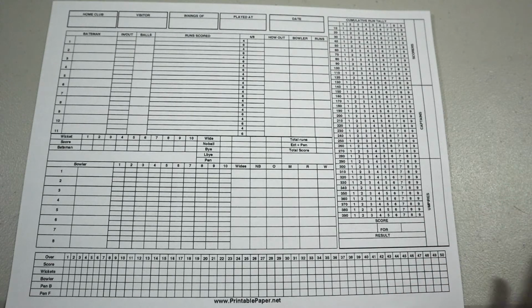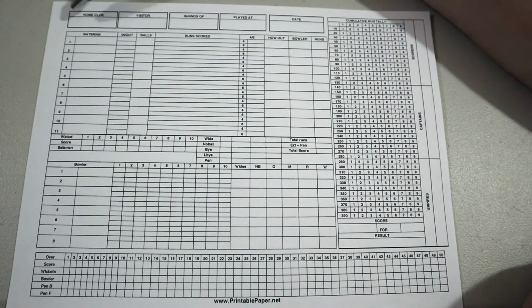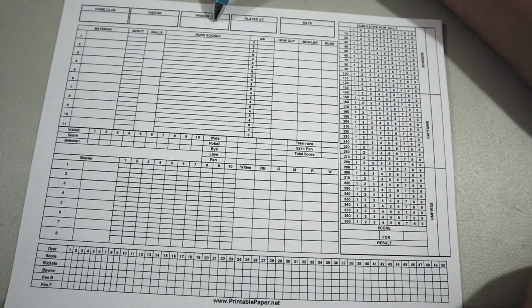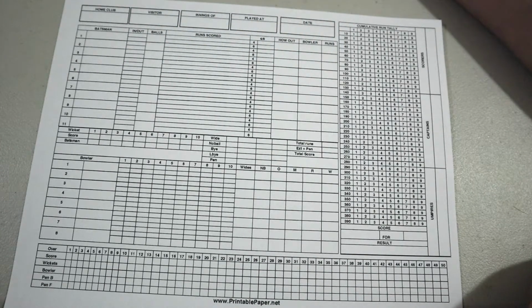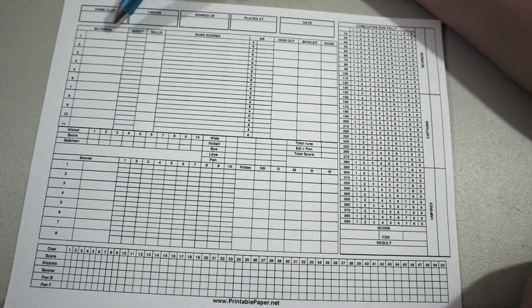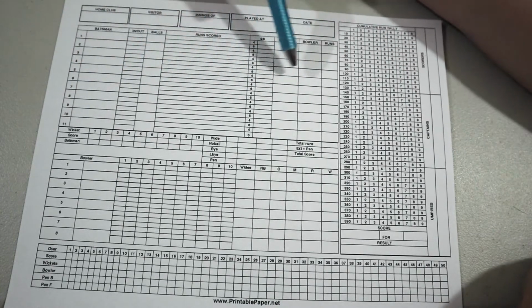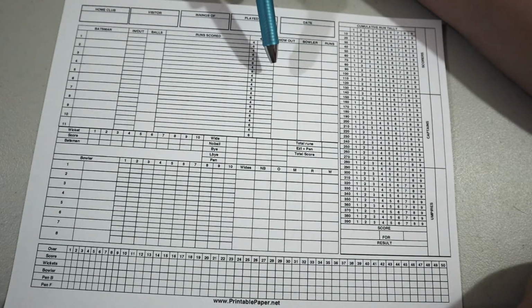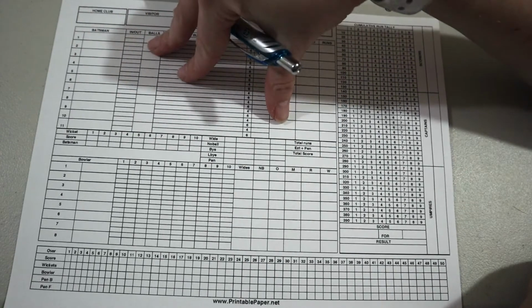So we're going to start with what each section is. This first section up top here is kind of where you put all the game information. So who's playing, whose score sheet this is. You'll do 2 of these, one for each team as they're the batsman, where it's played, date, all your basic game information. This section right here, where it says batsman, is keeping track of who's the batsman, how they got out, the number of runs they scored, everything around the batsman.